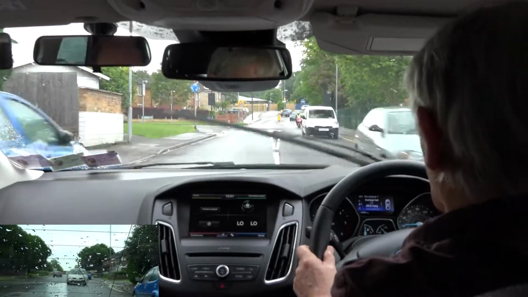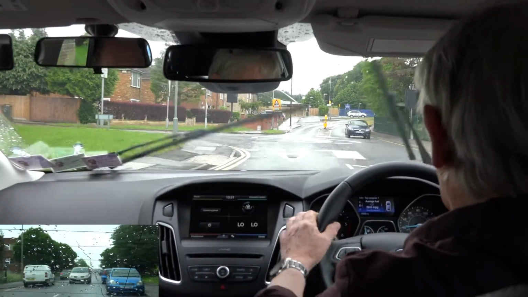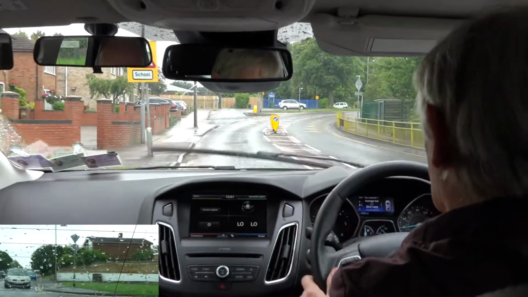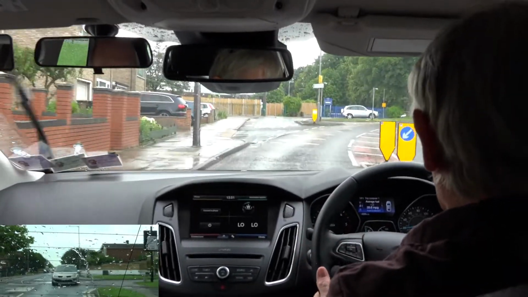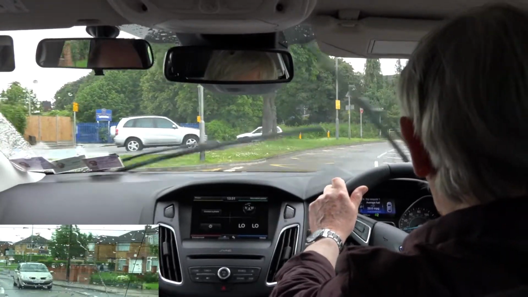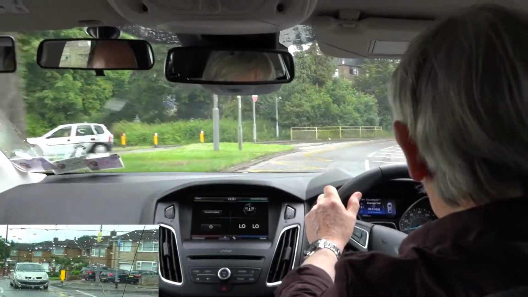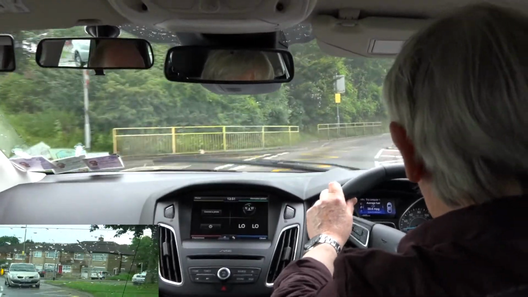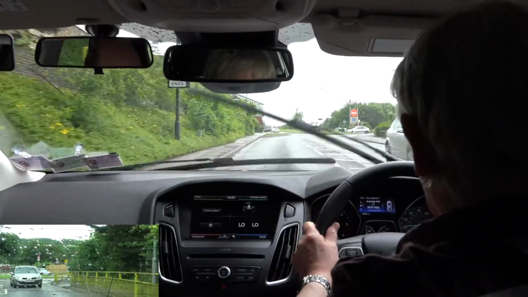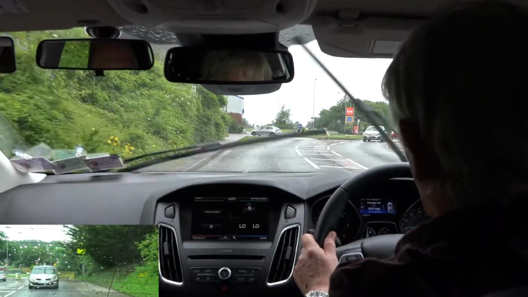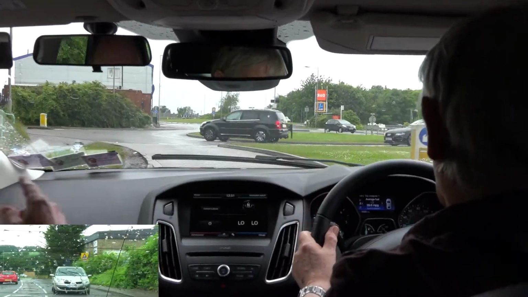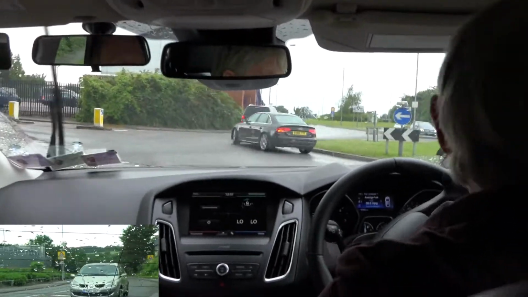So we don't need to indicate. Tell me why we don't need to indicate when it's a mini roundabout. I'm not too sure. I thought you had to indicate. If it's a mini roundabout like that one, we don't need to indicate if we're going straight on at it, because by the time we put that indicator on, we're already on the mini roundabout. We'd be turning right all the way around the roundabout and back down the other side.